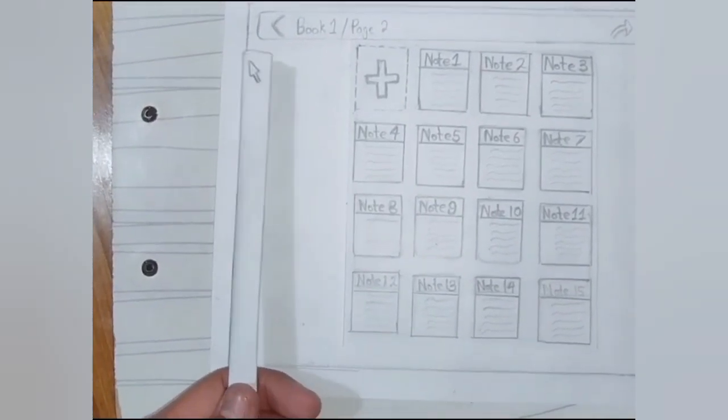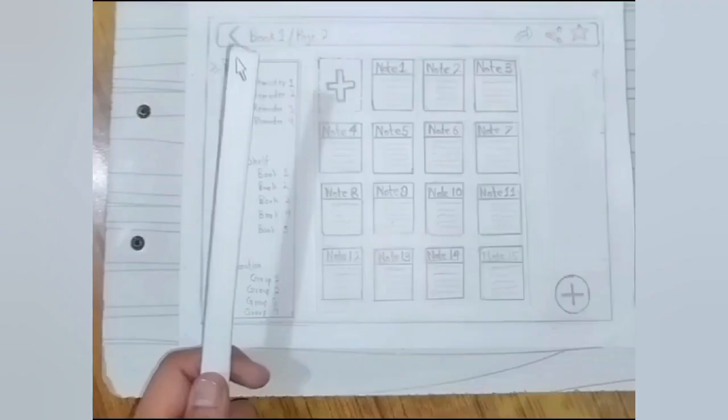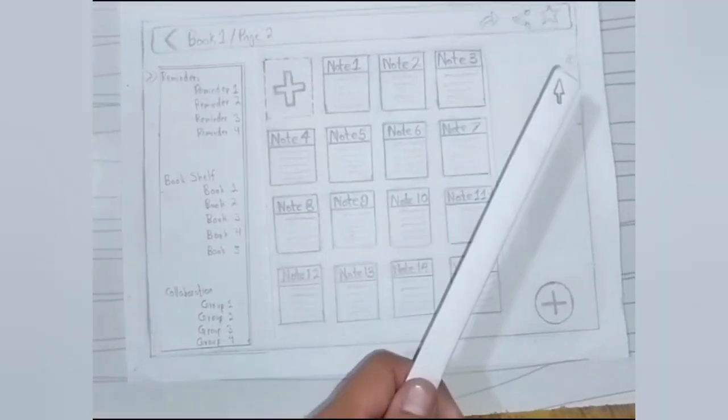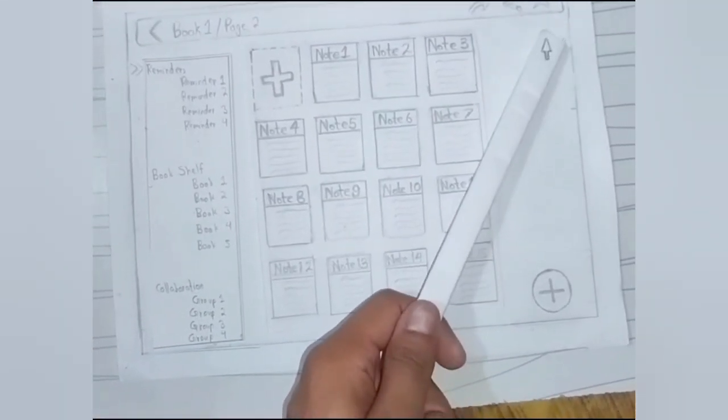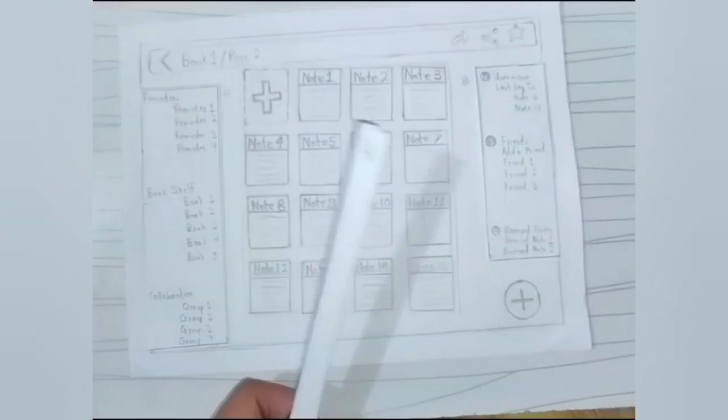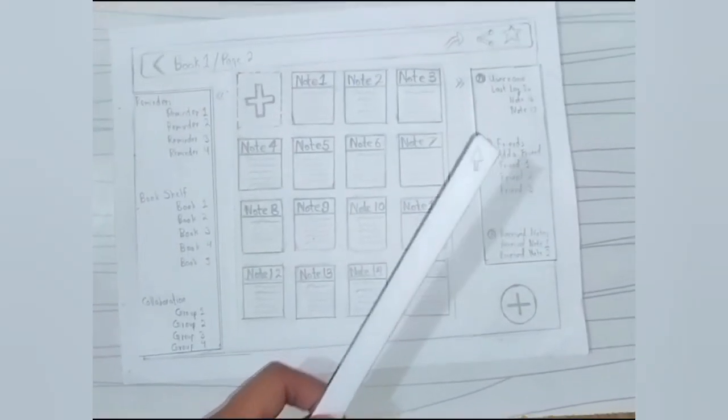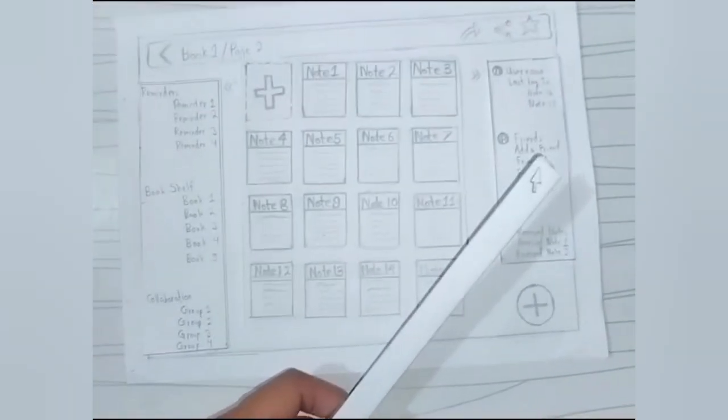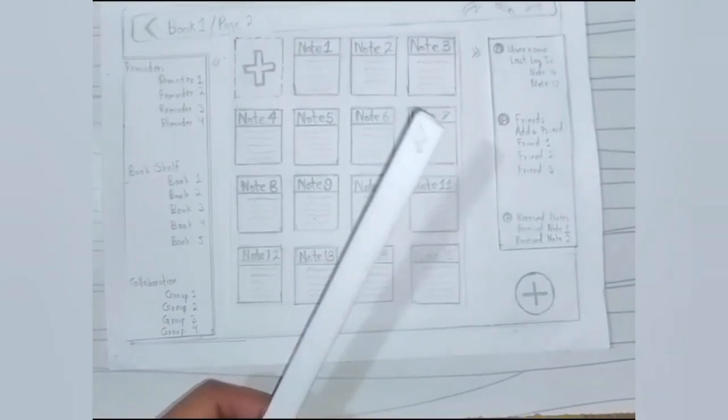Like if you click here, it brings back this bar over here, and if you click here, it brings back this red bar over here. So let us go back to our main page.